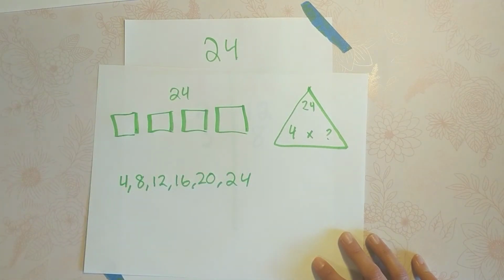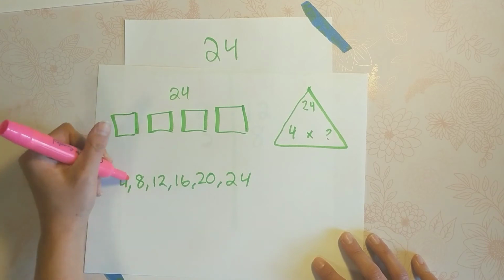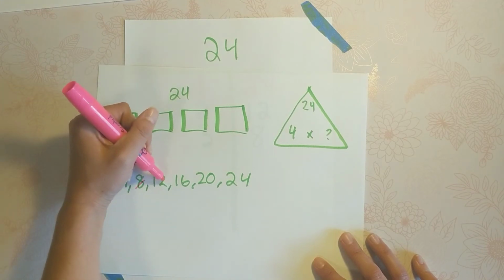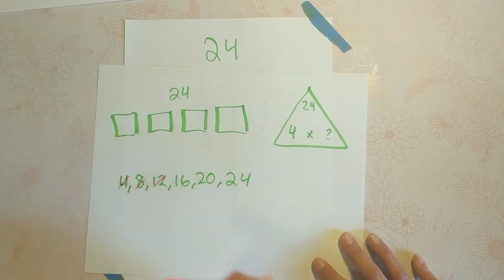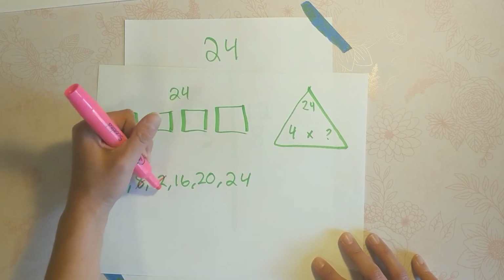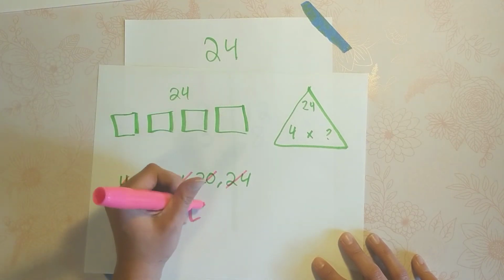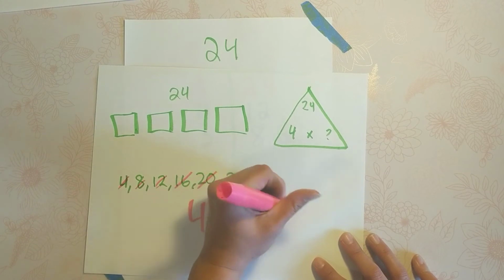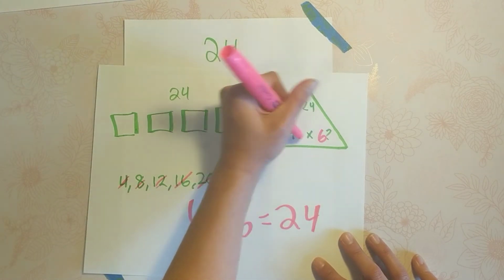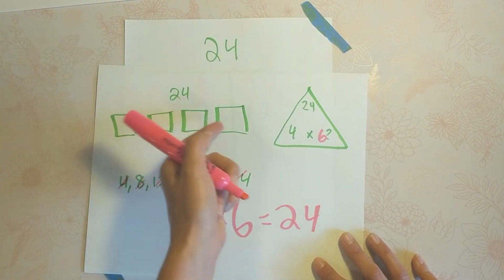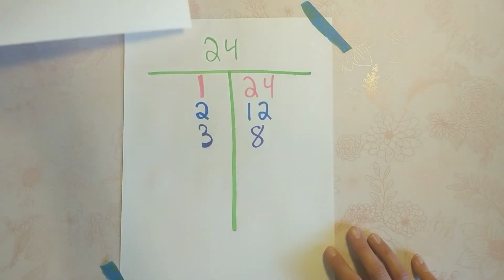Whew, I hit 24. So 4 times 1 would be 4, 4 times 2 is 8, 4 times 3 is 12, but 4 times what is 24? 1, 2, 3, 4, 5, 6. 4 times 6 equals 24. So if I divided up 24, I would have 6 in each of these.